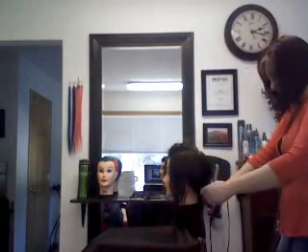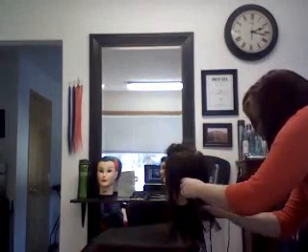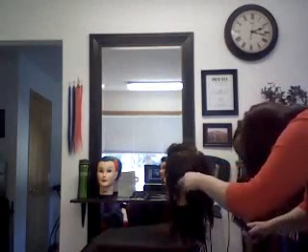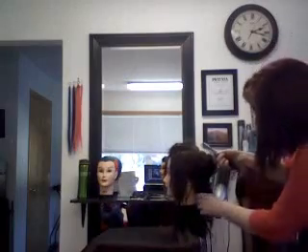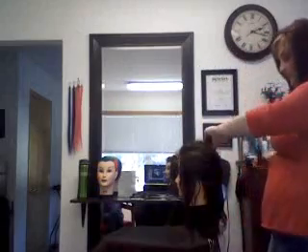Straight down the center, and then we're going to take a horizontal part. Targeting parting, bringing that comb right to the finger. The comb never leaves the head.